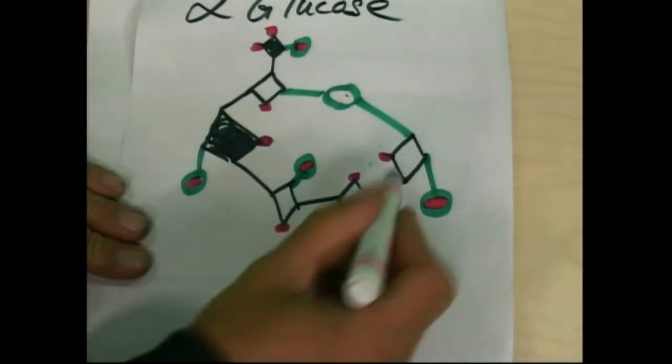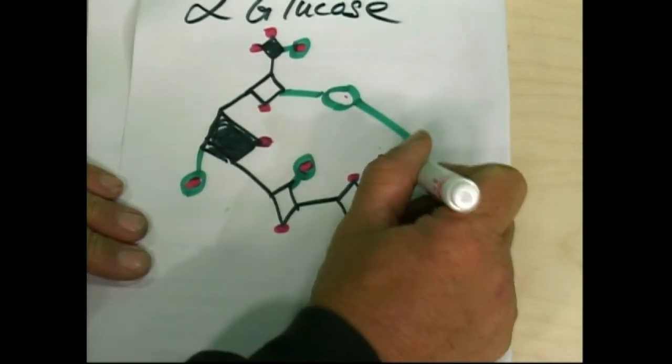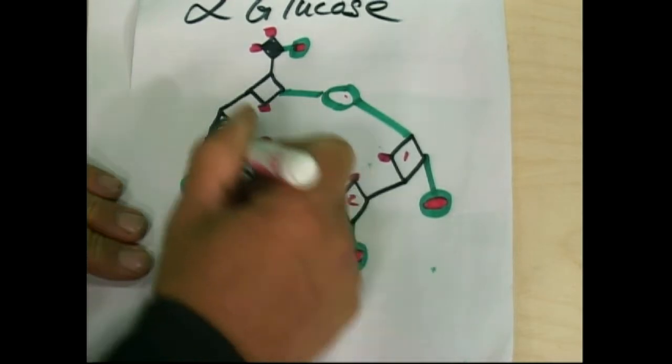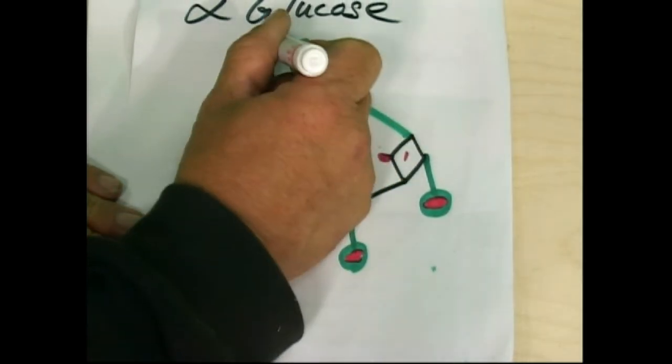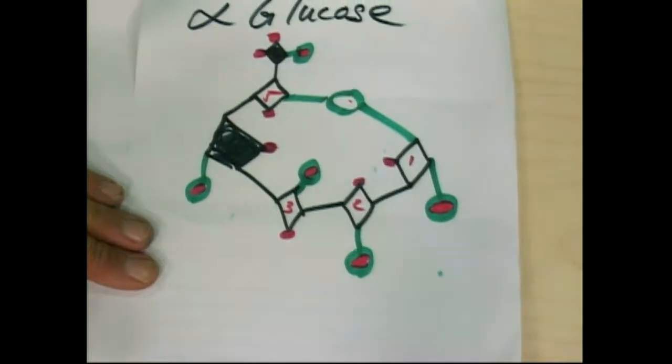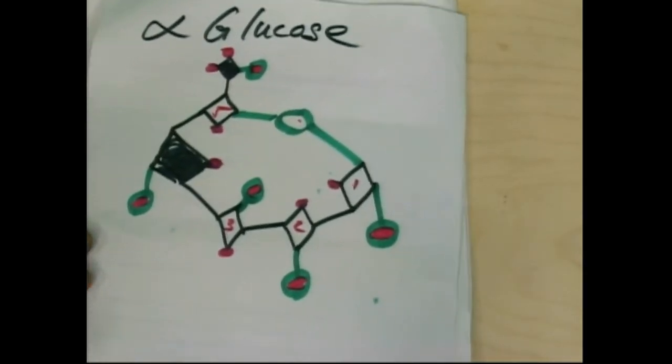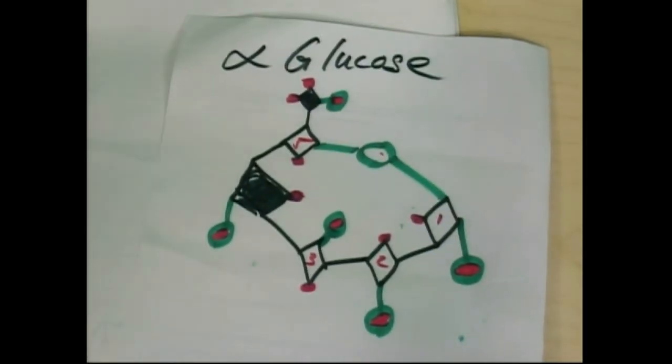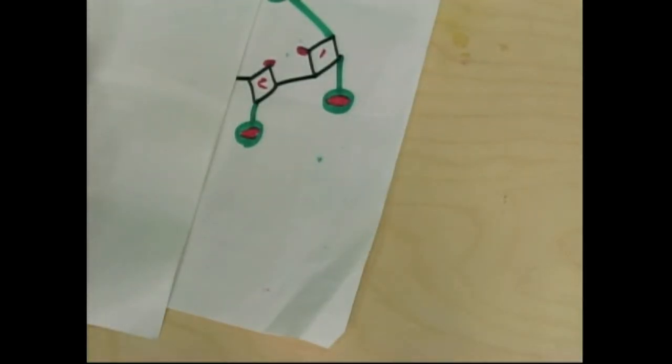So they number these too. 1, 2, 3, 4, 5, 6. That's why they'll call this 5' sometimes. This is the glucose molecule. And look how simple that was to draw. So now let's see when we get to a fatty acid. See if it gets much more complicated.